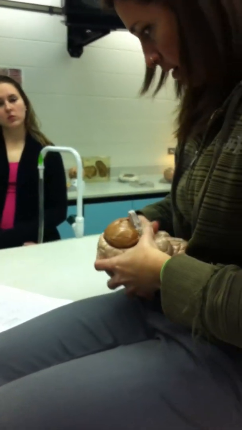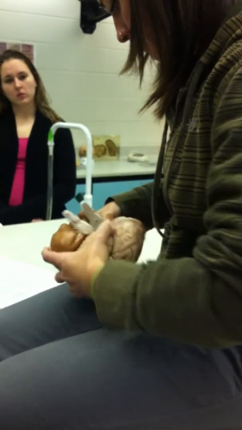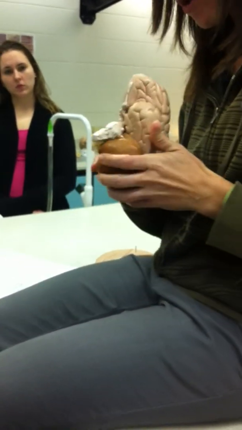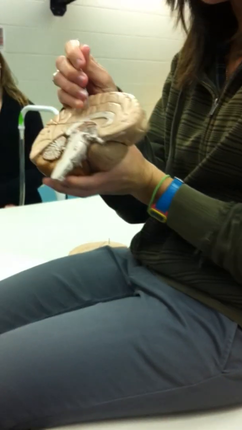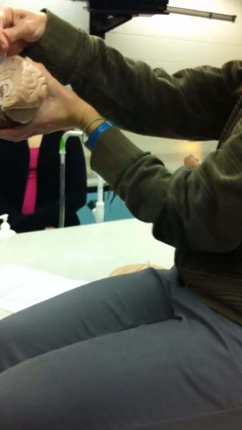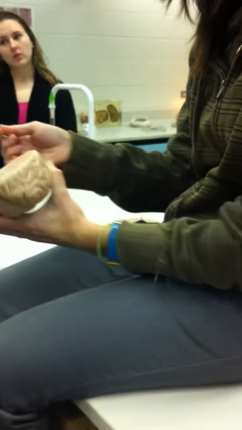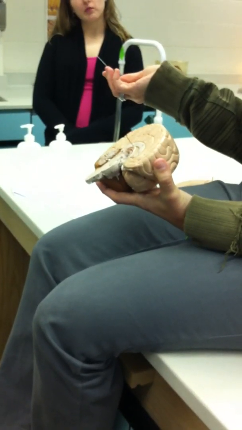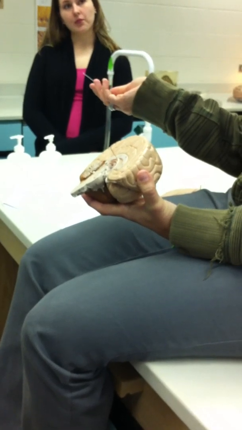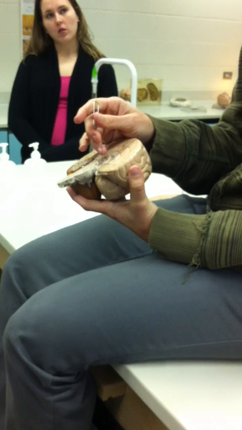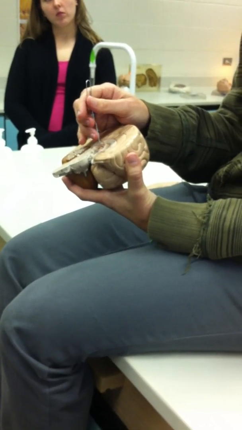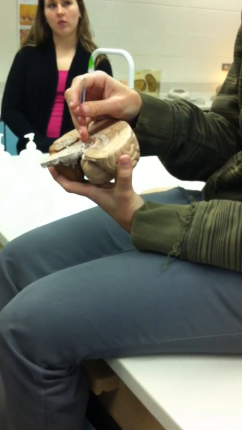Then you have your corpus callosum right here. Okay. So this area. It's hard to have everybody see it. And then you have your diencephalon, which is the area that has what? What's in your diencephalon? Anybody remember from lunch? It does have some cerebral spinal fluid, but it's where your thalamus and hypothalamus are.